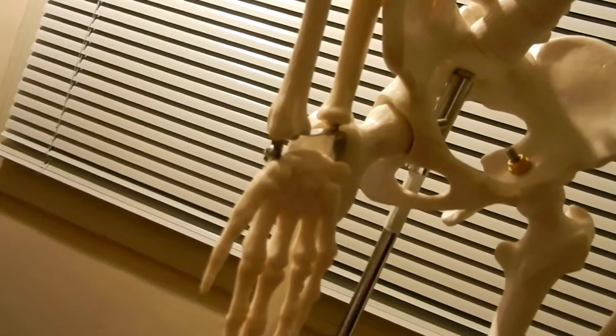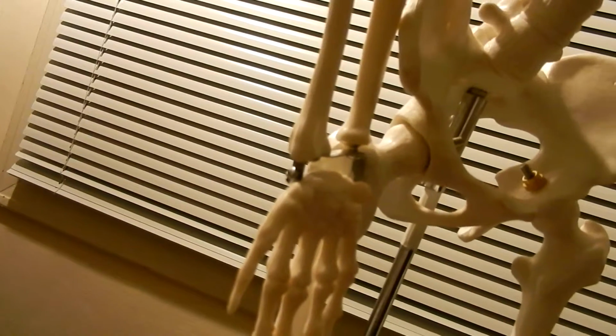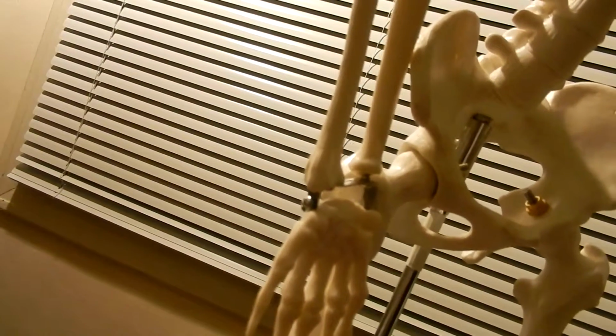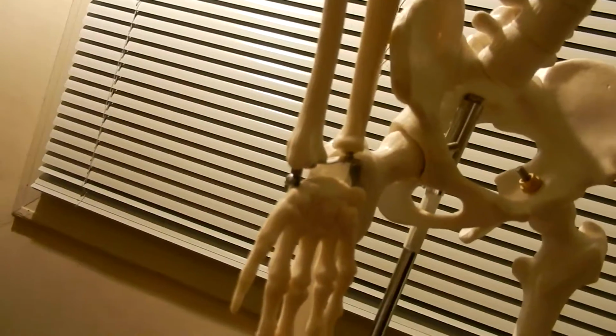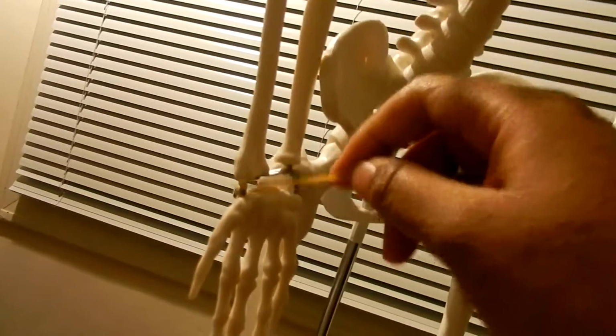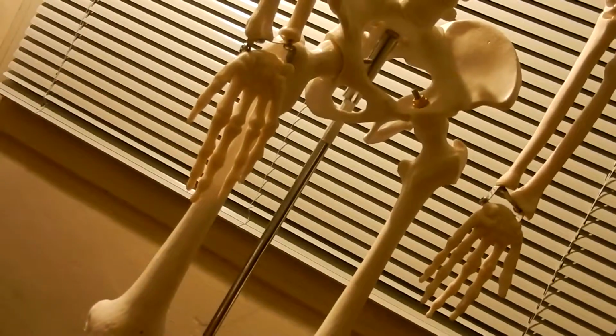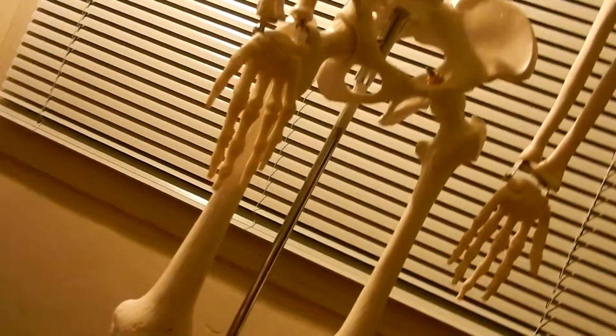So the bone that is jointed with the wrist is the radius. Again, this is the radius here. This is the ulna here. And the bone that forms the joint to the hallux is the trapezoid, here in this area.